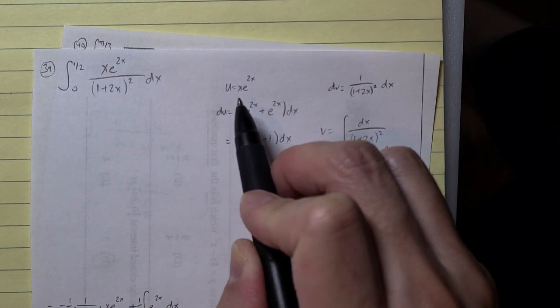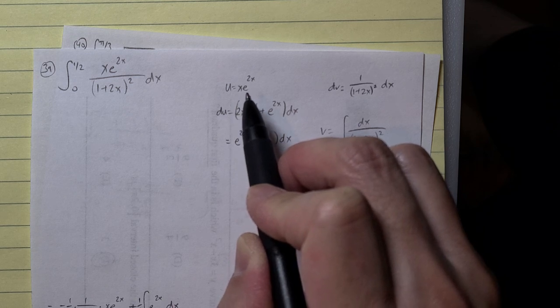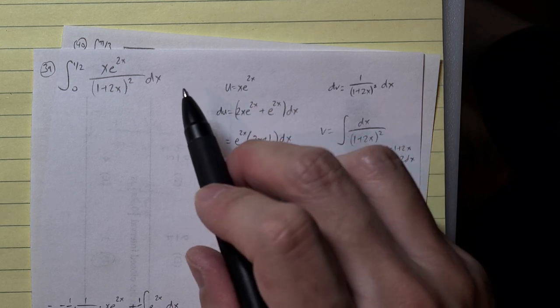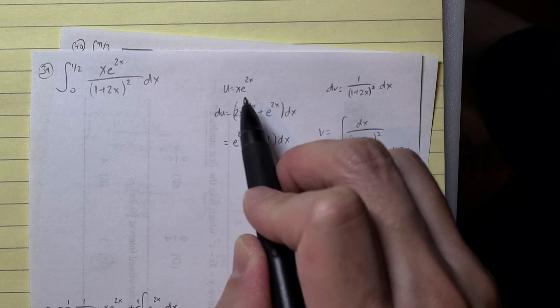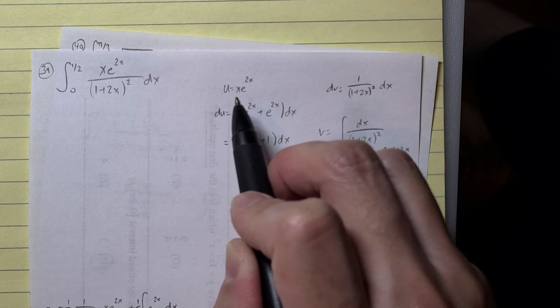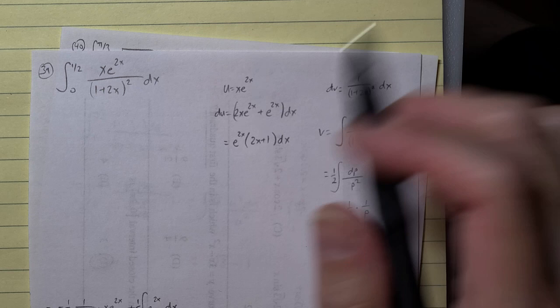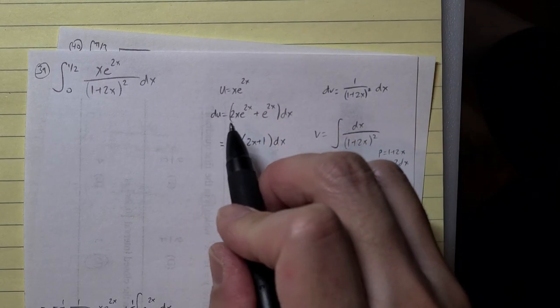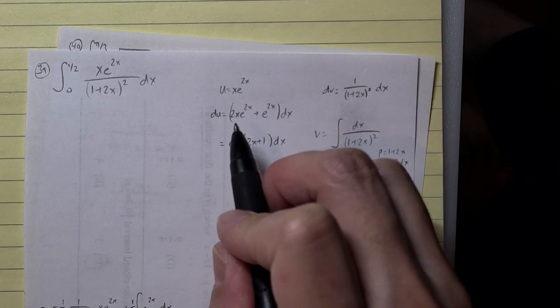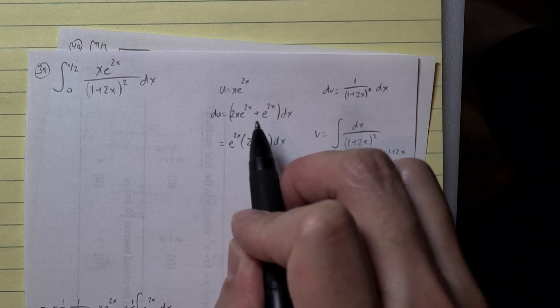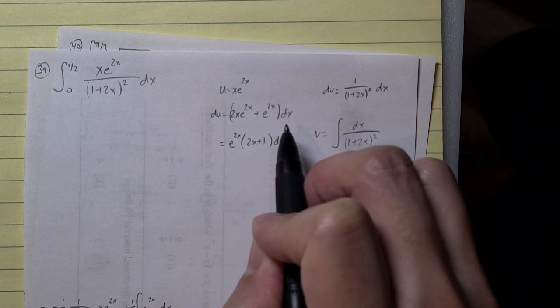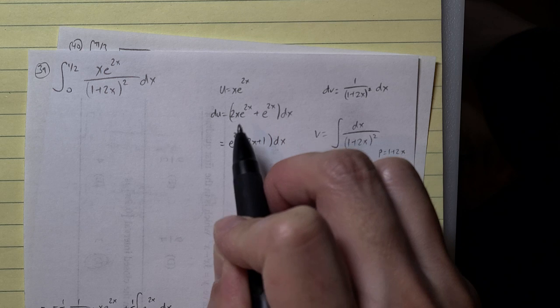So I let u be x e to 2x. Why do I want to do that? I don't want dv to be that because I don't know how to integrate it. Well, I do know how to integrate that, but it's integration by parts again. So maybe let's try u as this first. du is, by the product rule, first d second plus second d first, 2x e to 2x plus e to 2x dx. Okay, we can factor out e to the 2x.